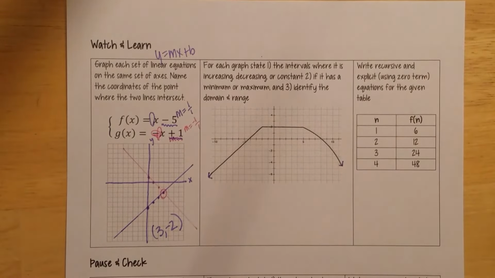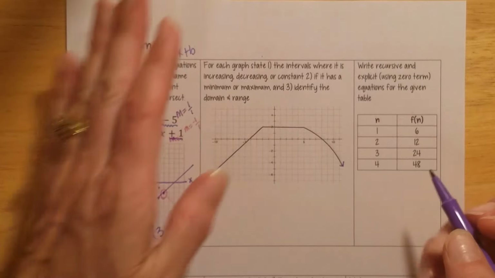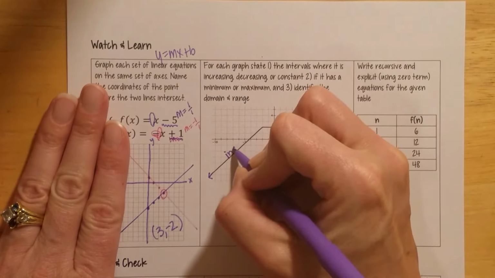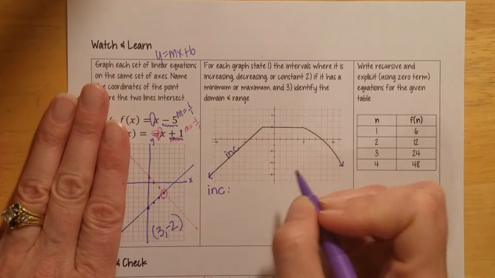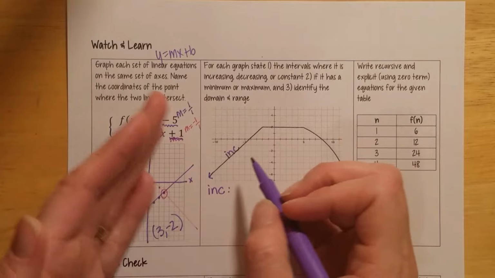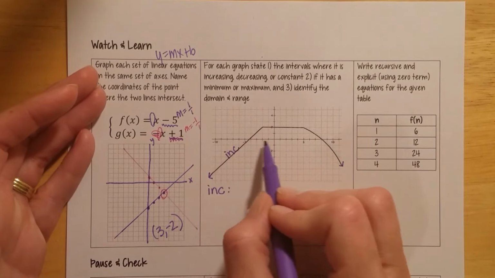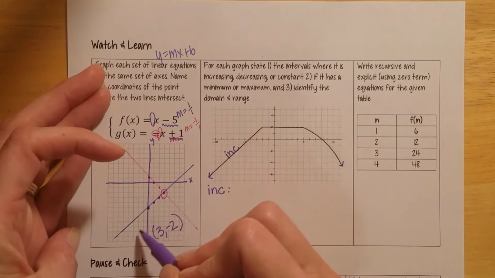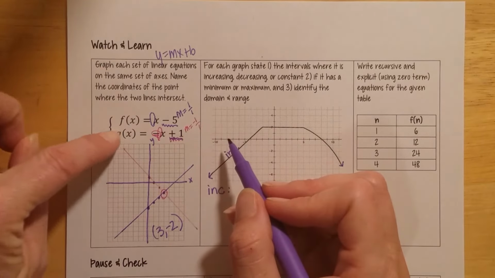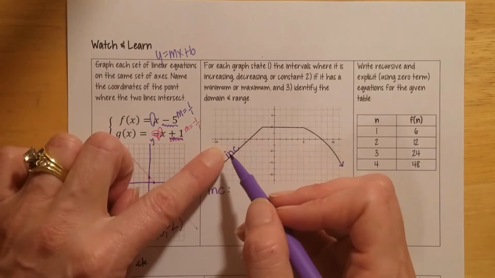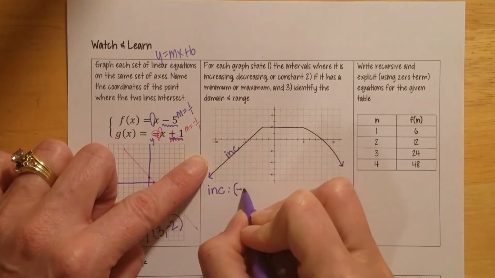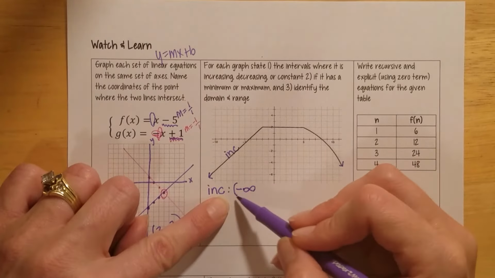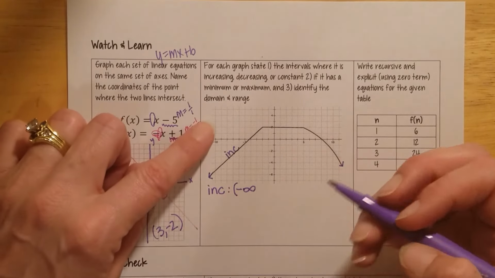Okay, so the first thing we're going to talk about is the intervals where it's increasing, decreasing, and constant. So as I move left to right, this is an increase right here. So my increasing interval goes from infinity. Remember, when we're talking about increasing, we talk about x values, and this just keeps going and going and going. That means that this uses every negative x value there is. So it's going to start at -infinity, and since it's infinity, we use a parenthesis.